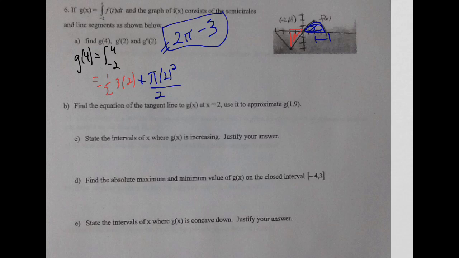So anyway, g prime of 2. What that is, I can use FTC, and since there's no chain rule in this part right here, FTC part 2 tells me that g prime of 2 is just f of 2. So I look at this thing, at 2, f has a height of 2. So g prime of 2 is 2. That's the second part of my answer there.